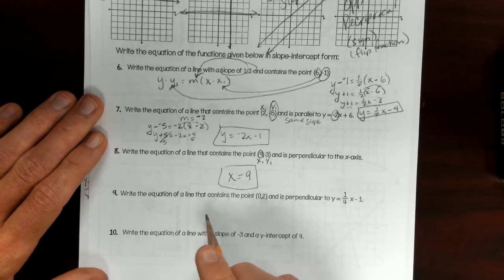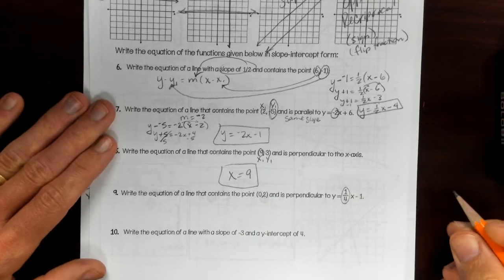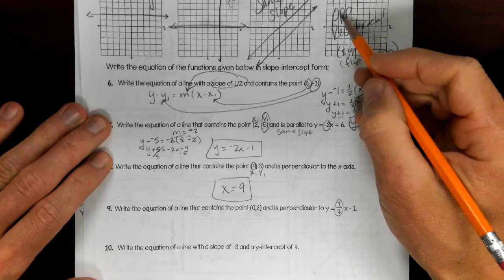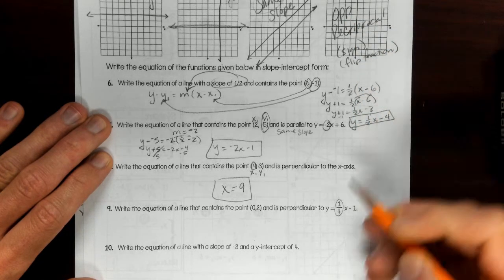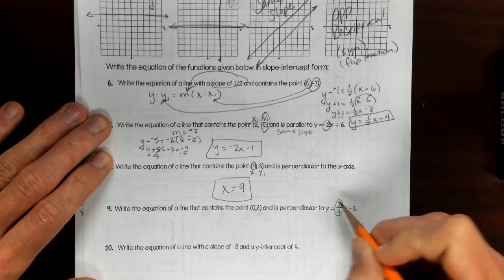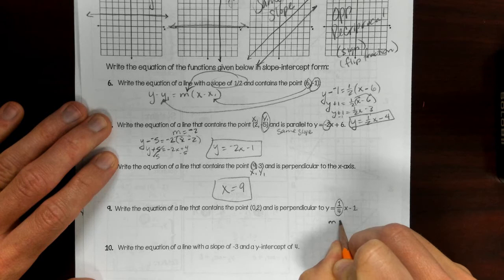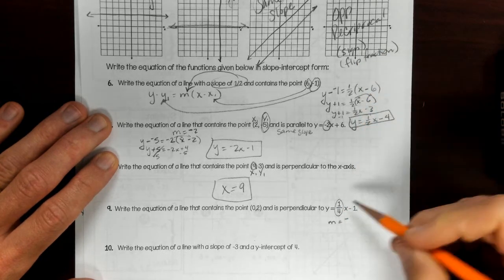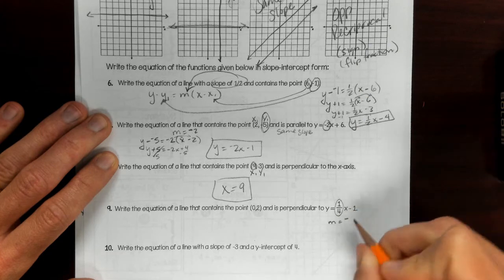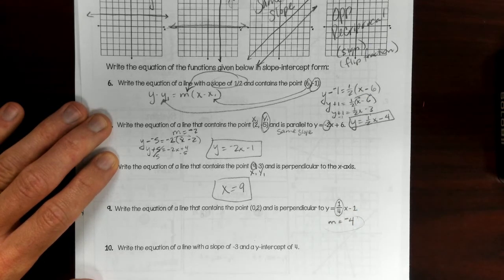Okay, number 9, same kind of deal. We're going to look for the perpendicular slope. So right here the slope is 1/4. So again, my perpendicular slope needs to have a different sign and a flipped fraction. So we're going to make two changes to this number right here. First of all, we're going to make it a negative. Next thing is we're going to make the reciprocal. So we're going to flip the 1/4 and make it 4/1. So my new slope of my line is -4.